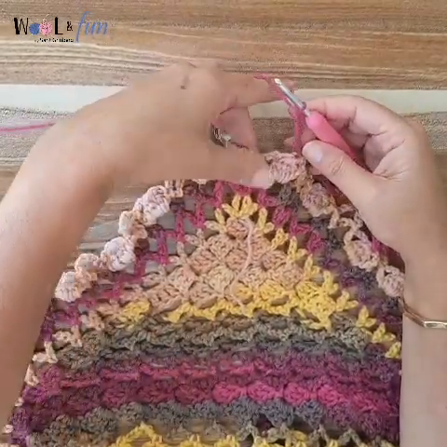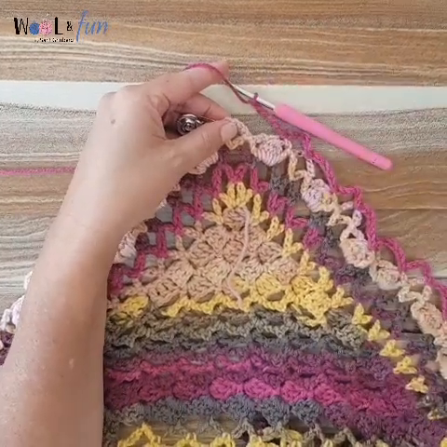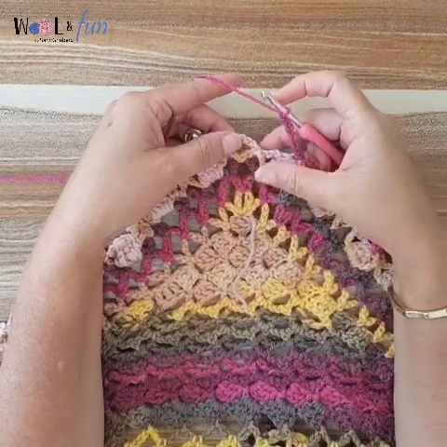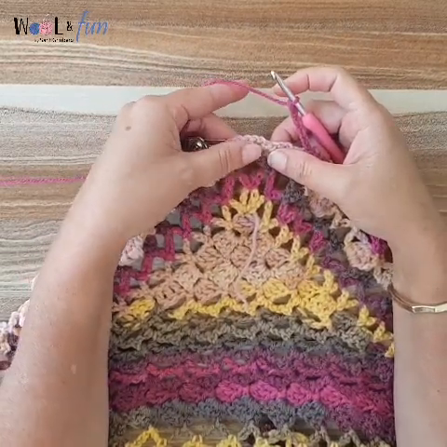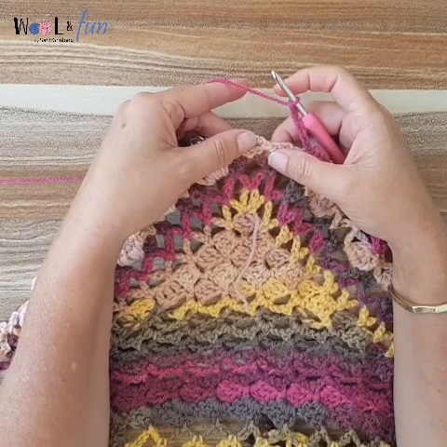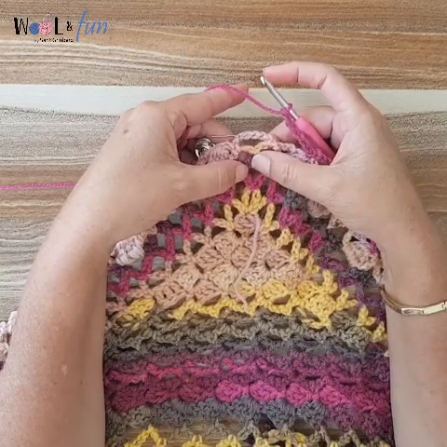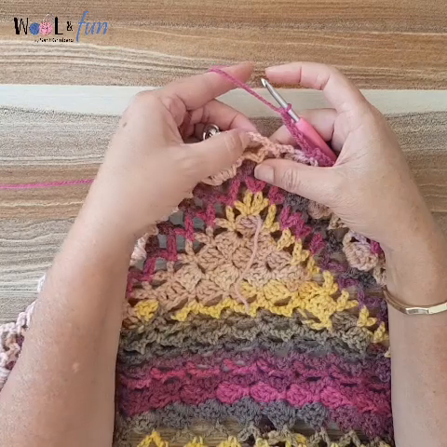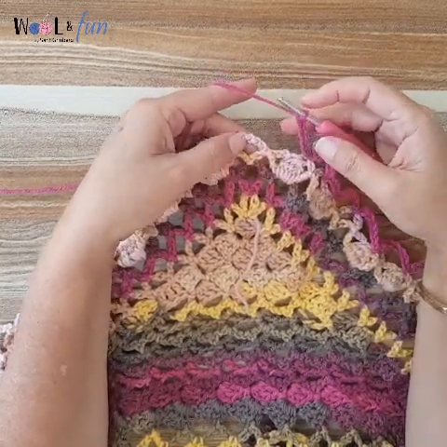Okay, in the corner do the cluster square, but we need to work the cluster into the chain at the corner of row 71. It's here. This will be around and over the chain of row 73 and the slip stitch of row 72.